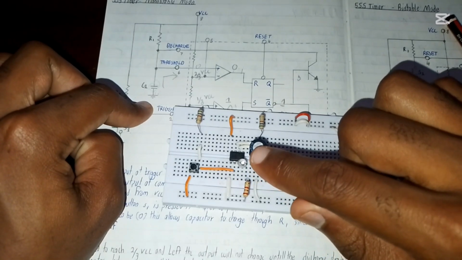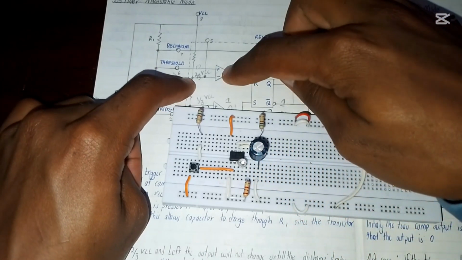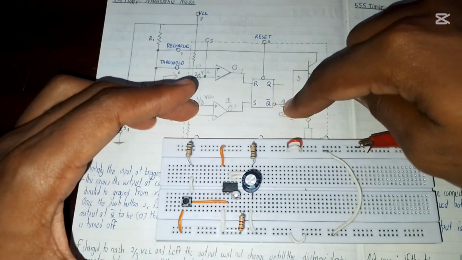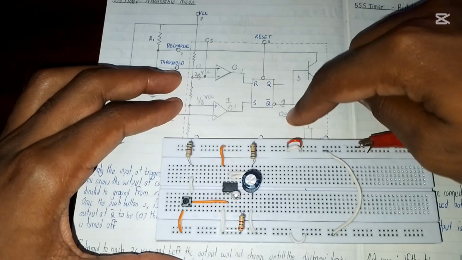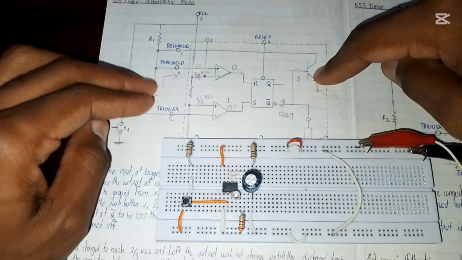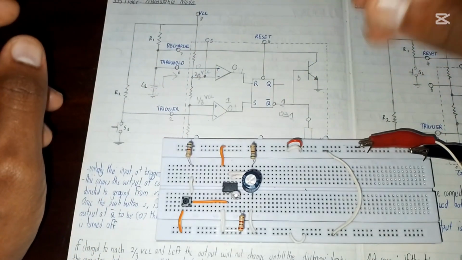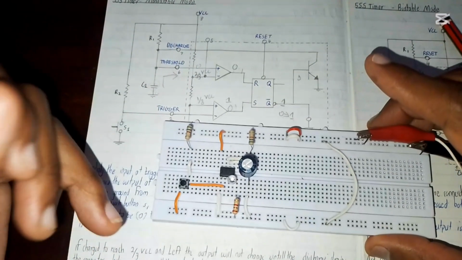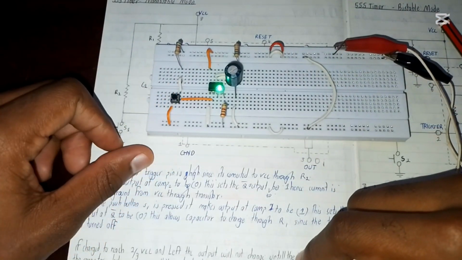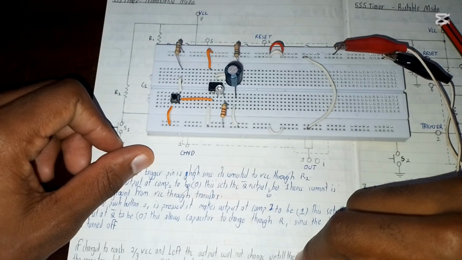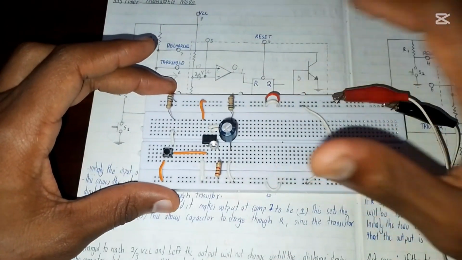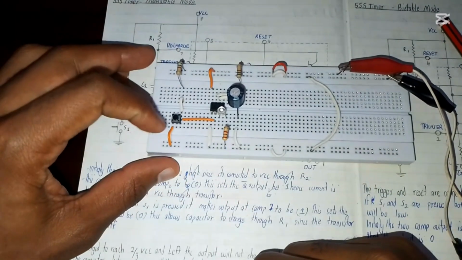Once it has charged to more than 2/3 of VCC, it's going to turn this comparator to 1. That 1 is going to change the Q bar output from 0 to 1, meaning that it's going to enable this discharge transistor, and we are going to discharge our capacitor back to its initial state. So that's basically how the monostable operates. If I press this, it's going to turn on. Then once it has reached more than 2/3, it's going to be turned off via the discharge transistor inside the NE555 IC.